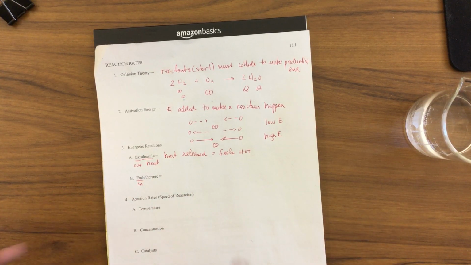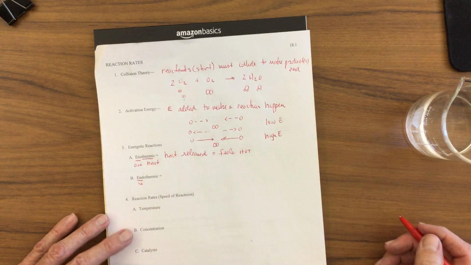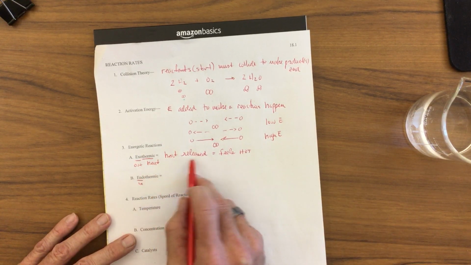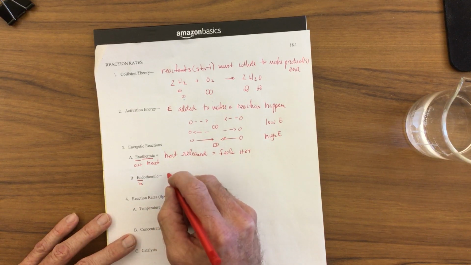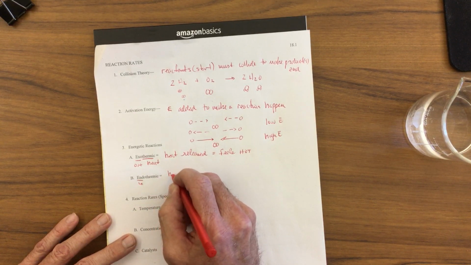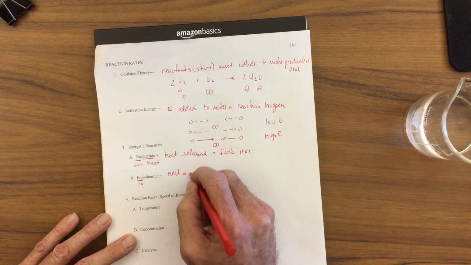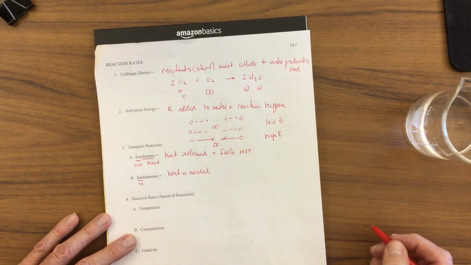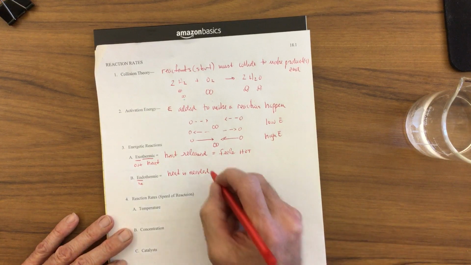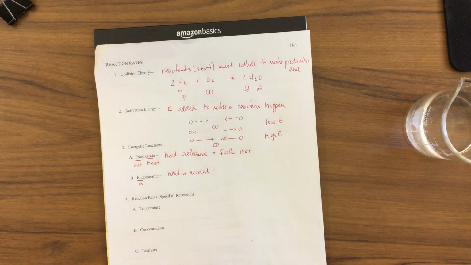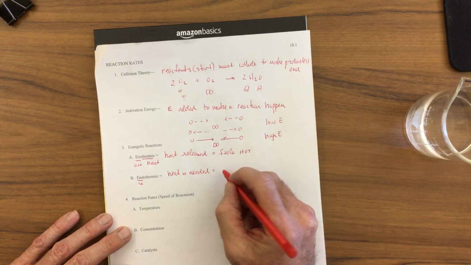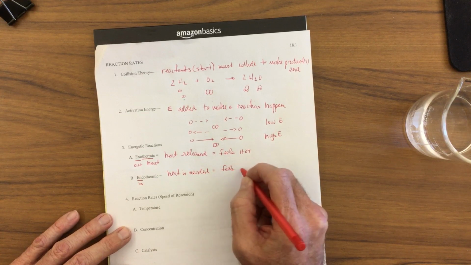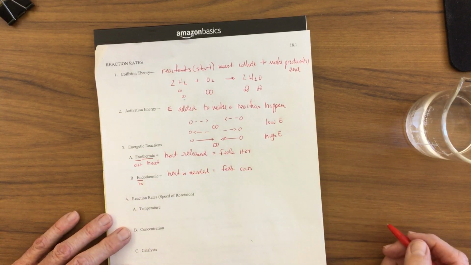An endothermic reaction is the opposite of an exothermic reaction. Exothermic means heat's being released. With an endothermic reaction, for it to take place, heat is needed. Heat is needed for this to take place. And if you feel that, of course, it's down to 10 degrees Celsius. Yep, it's about 10 degrees Celsius still. This is going to feel cold.